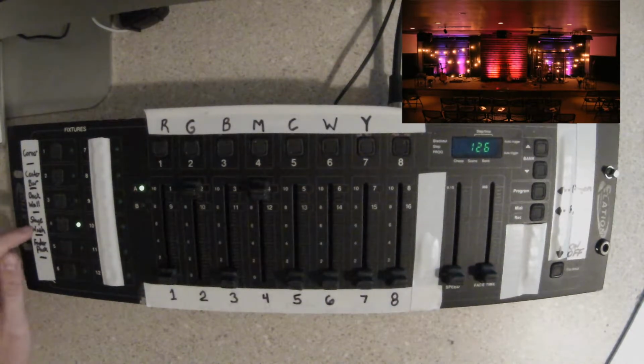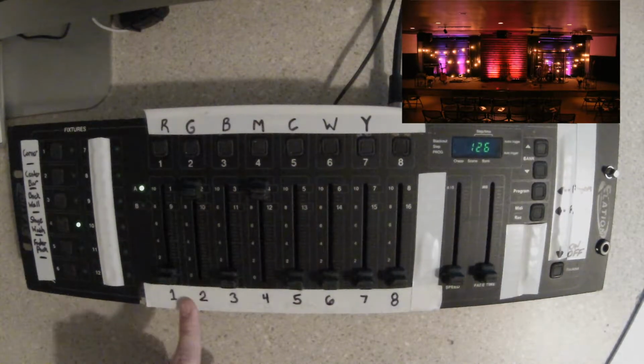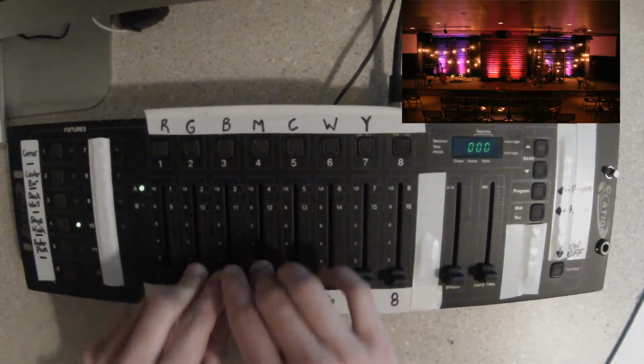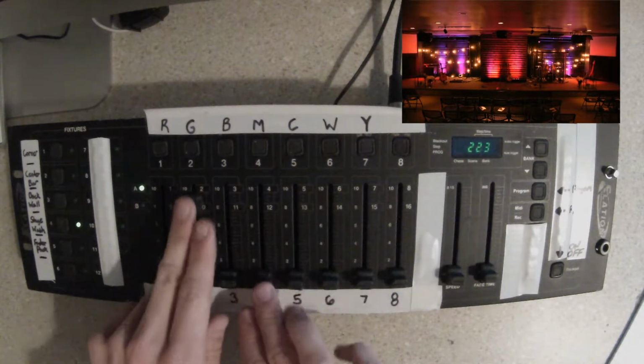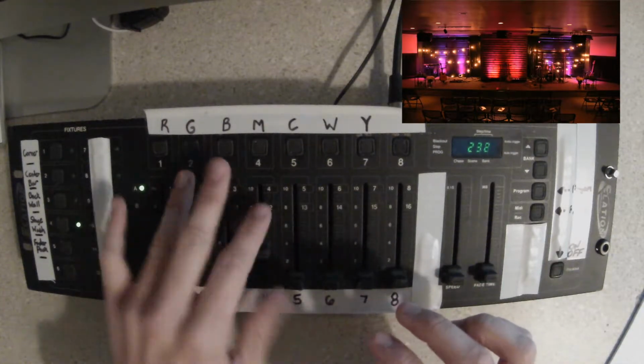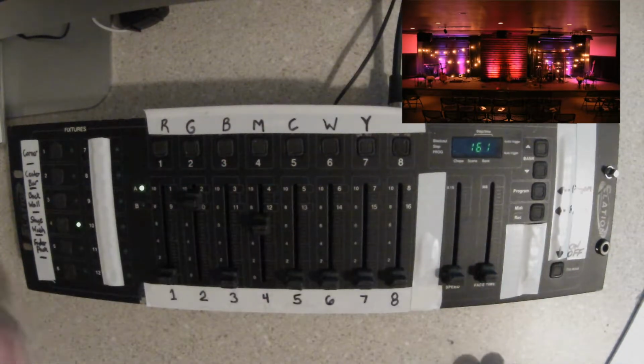Stage wash. Stage wash is exactly the same as the back wall. Same faders. We don't use 1, 2, 3, and 4, so we'll go ahead and back those down. Get a little red and a little blue. Alright, something like that. I like that. Go ahead and click that off.